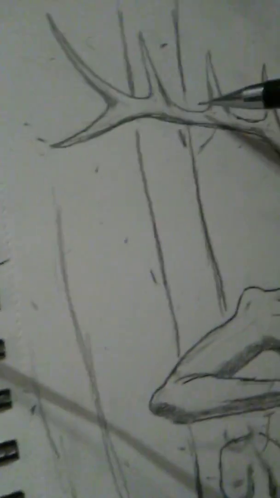Alright, so now we're going to add another branch here. Now just like with the antlers, you want to make sure that the branches aren't disproportionately large in relation to the tree, because otherwise it doesn't look realistic. You can't imagine a tree with a really skinny trunk holding up a big branch. It just wouldn't work. So now I'm going to draw a little bit more detail here.